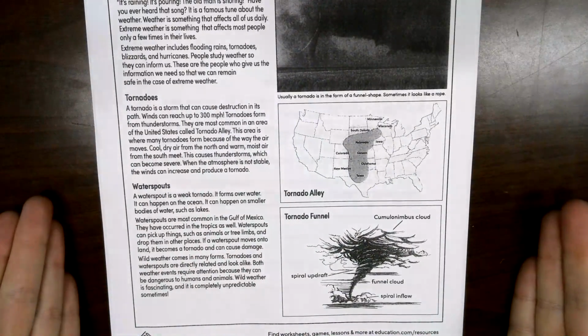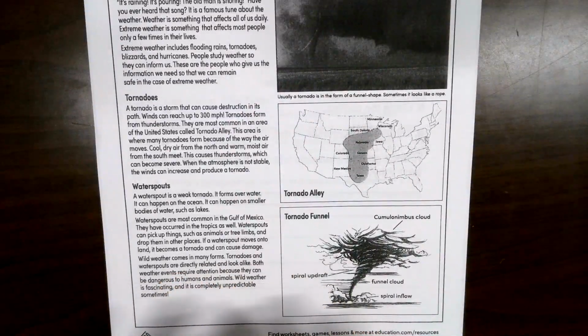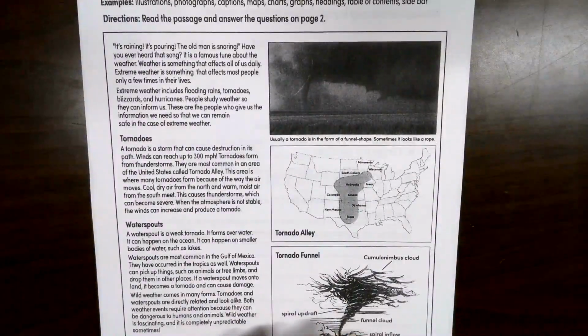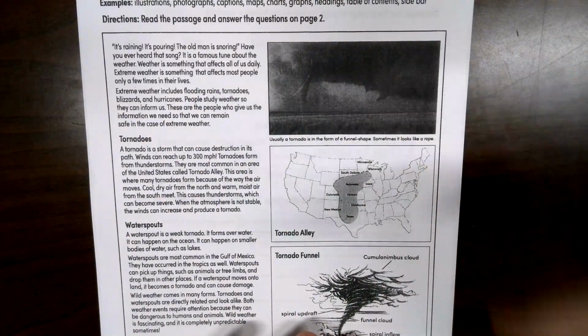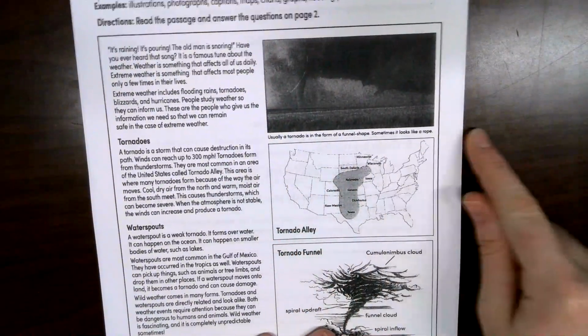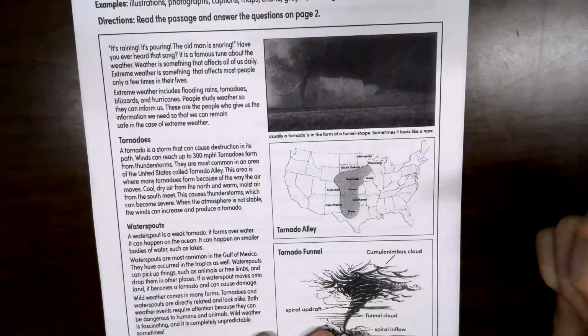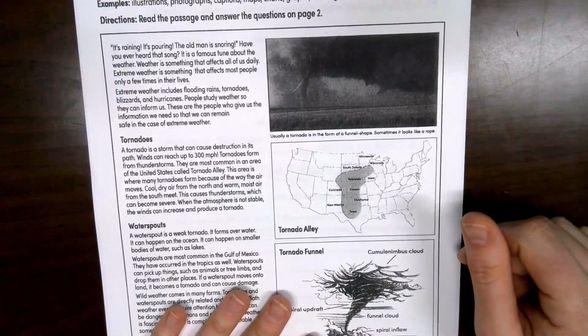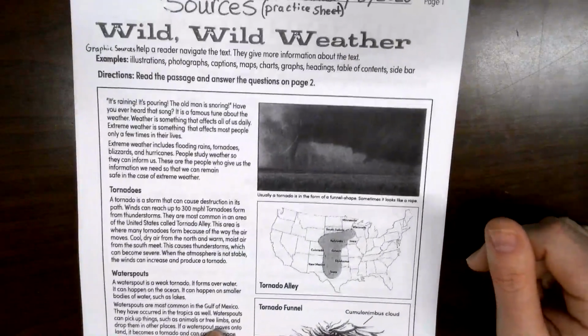Okay? I'm trying to see that you can see it a little bit better. Now here it's like an article. Graphic sources help readers navigate the text. They give more information about the text. Examples include illustrations, photographs, captions, maps, charts, graphs, headings, table of contents, sidebars.